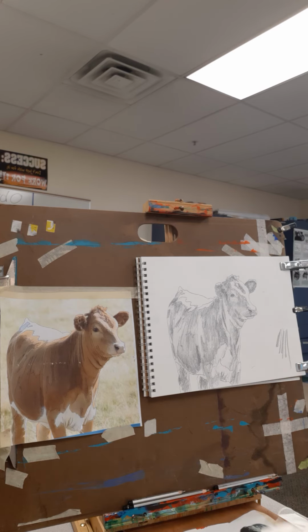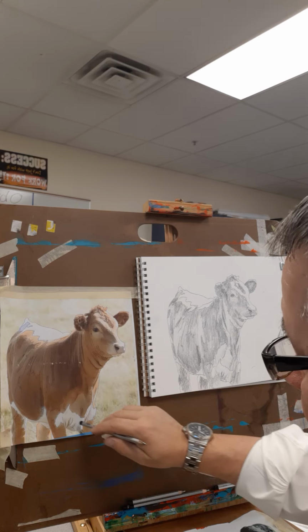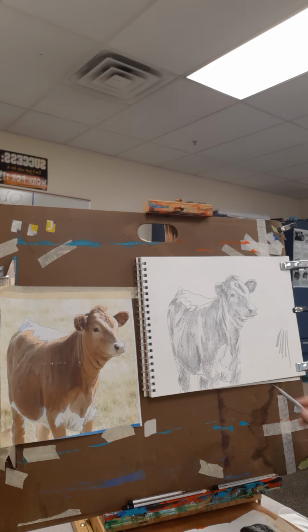Okay, now here's a problem we have. We have white. We also have values. So I've got to change my value system here. I'm going to try to do this in such a way that it's really light, so it reminds you of a white.